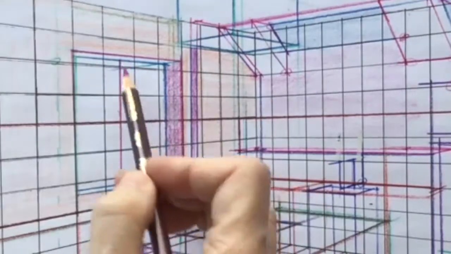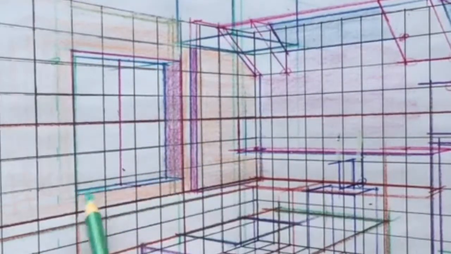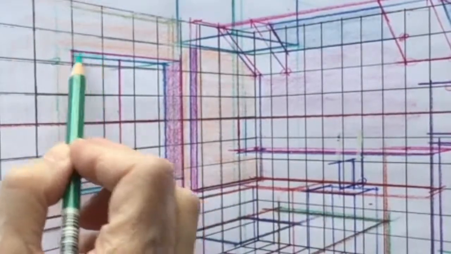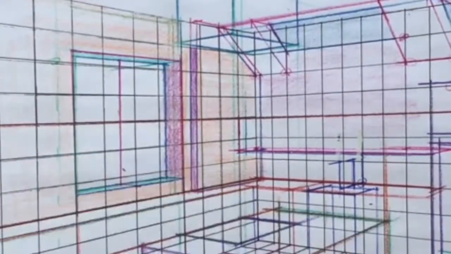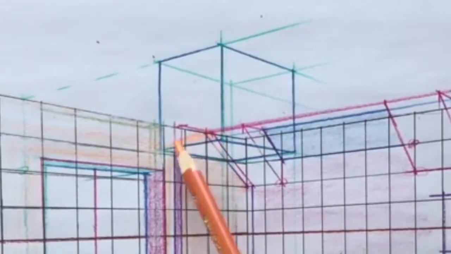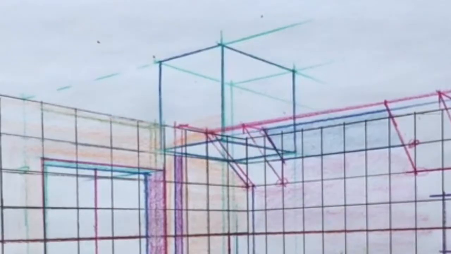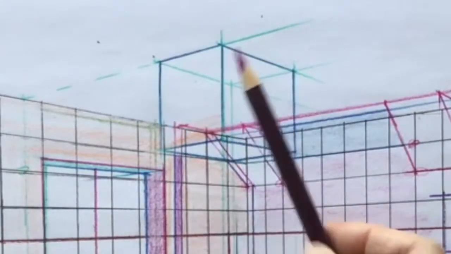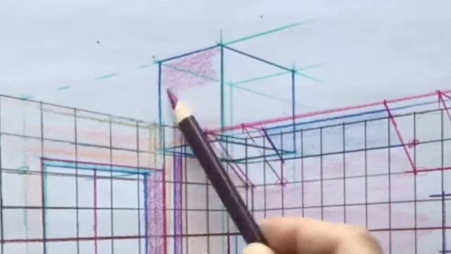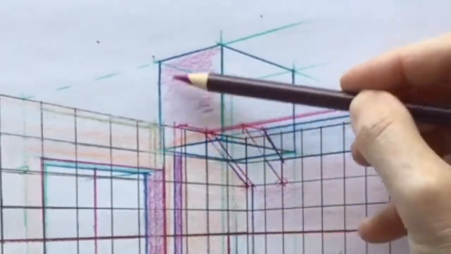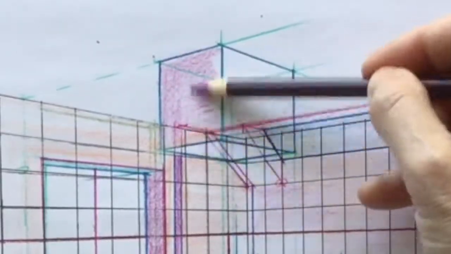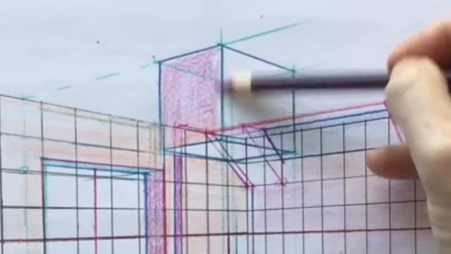But go right up to that line. This is a top plane, and this is an underside. This of our hood, it's facing this way. So it's this color. So hopefully you're getting an idea of which way everything is going.